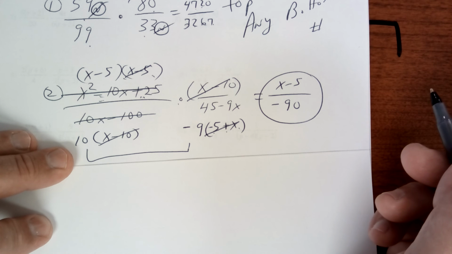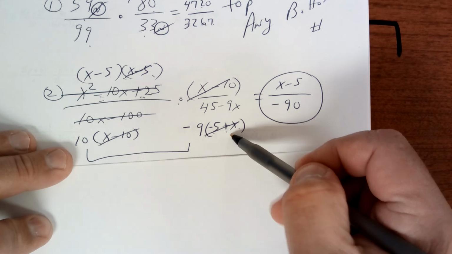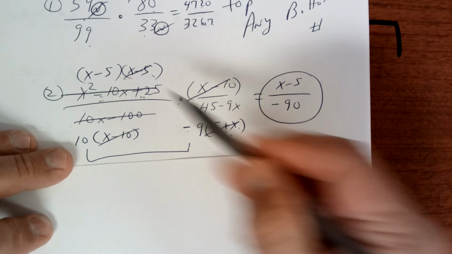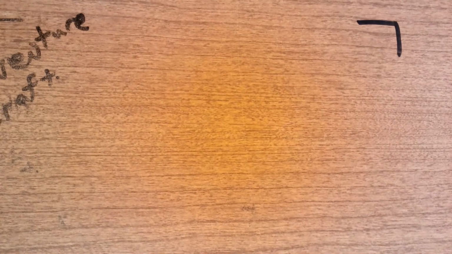Okay? And again, right here they were opposite, so I put a negative on the outside and then I changed them and it became the same thing. All right, I'm not too sure if you understood that, but if you get stuck, I want you to ask.